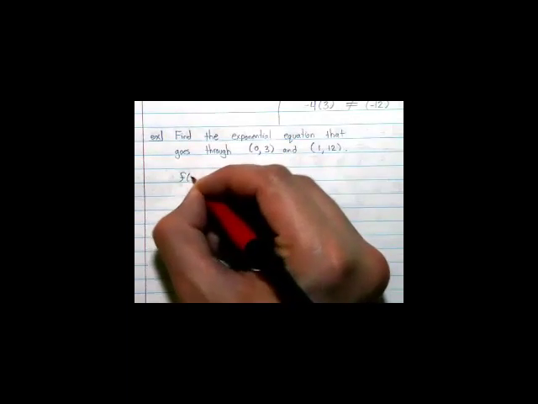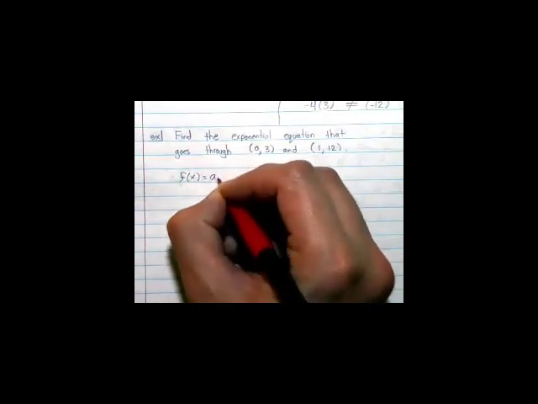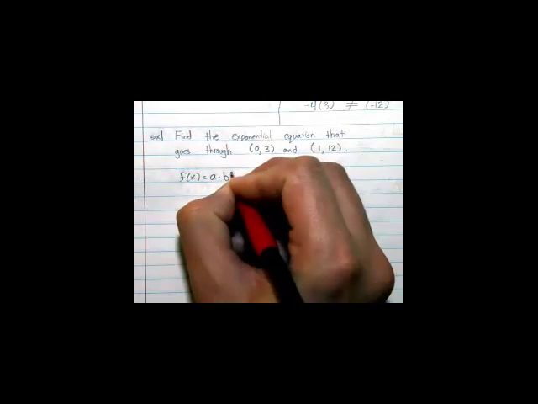All right, so every exponential looks like this, unless there's been some kind of a transformation done to it where it's been shifted up, down, left, right, or something like that. But in general, before any of that happens, it looks like this. It has to go through the points 0, 3, and 1, 12. So I need to figure out what's A and what's B.